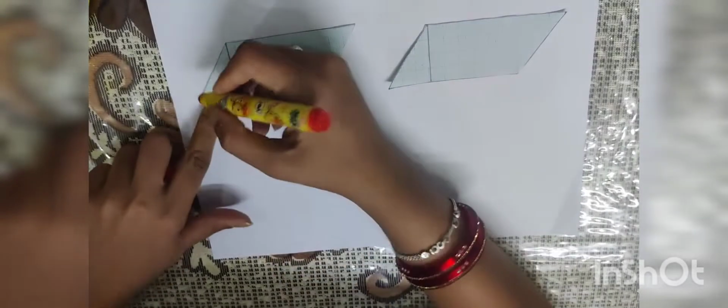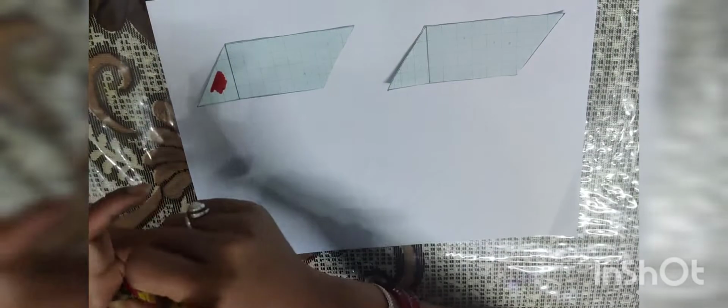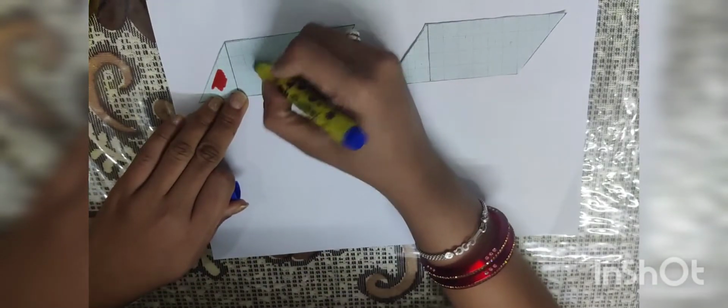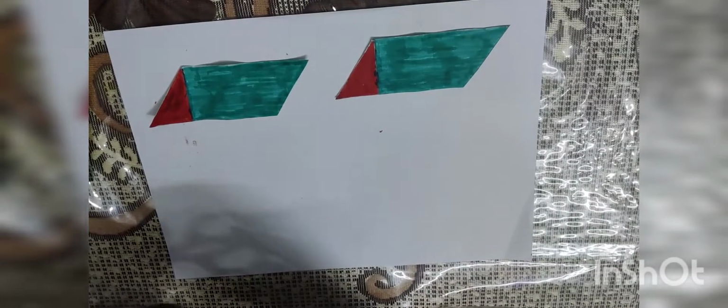I have taken a red color and now I am coloring it. For the right angled part I have used the red color, and for the trapezium part I am using this blue color. Now you can see I am done with the coloring part.